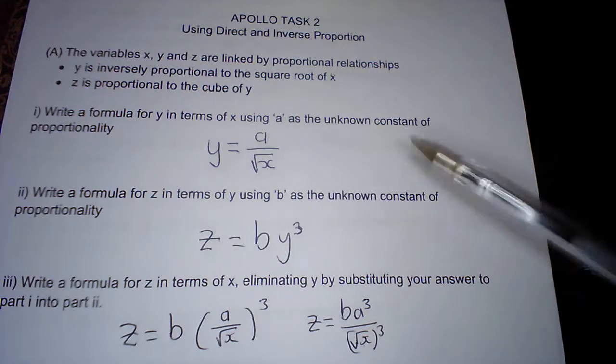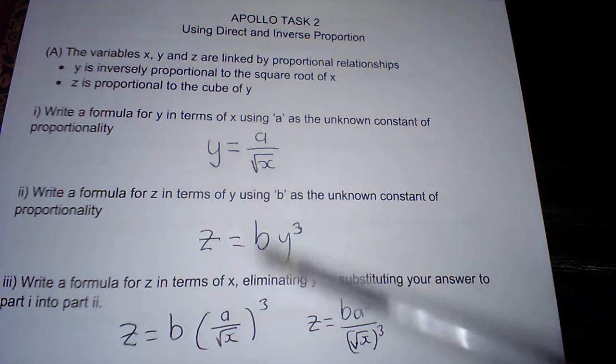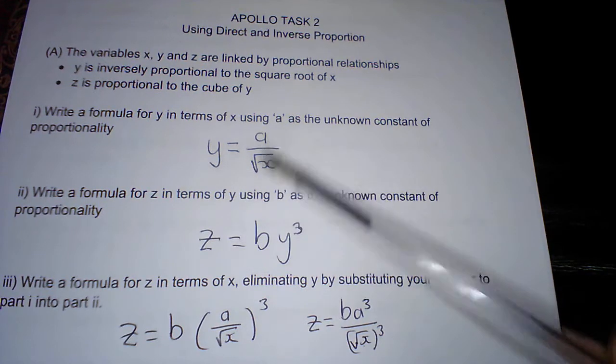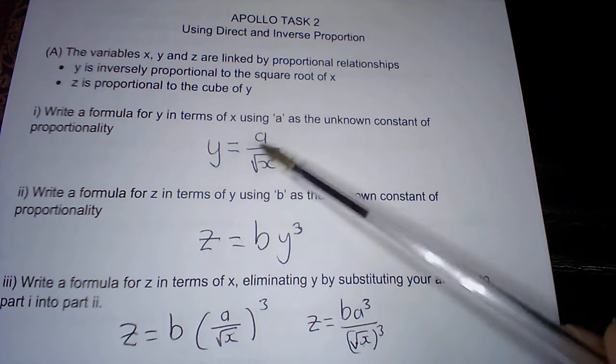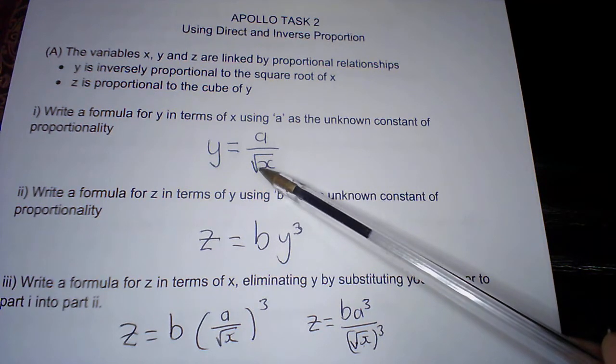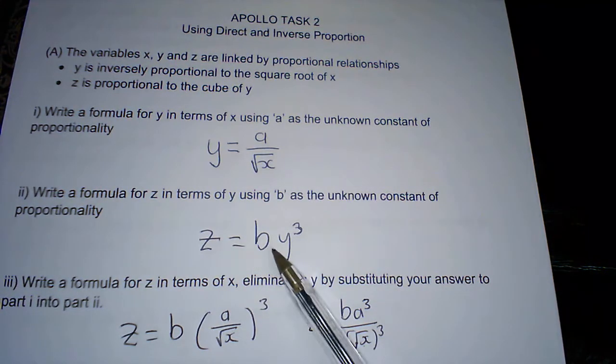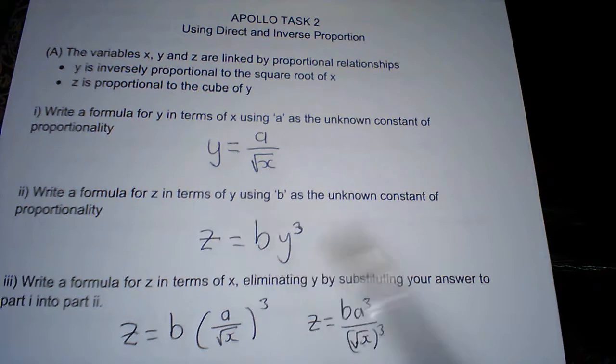So let's have a look at what we've done. We've started off with showing our formula in terms of a constant, which we don't know yet. So a over root x, so y is inversely proportional to the square root of x. Z is directly proportional to y cubed.